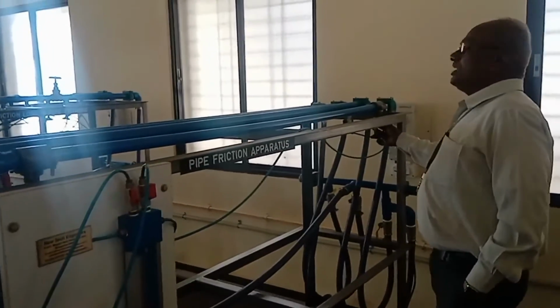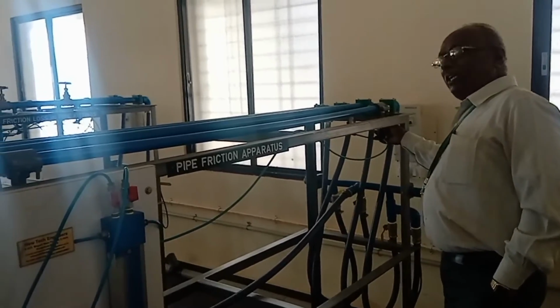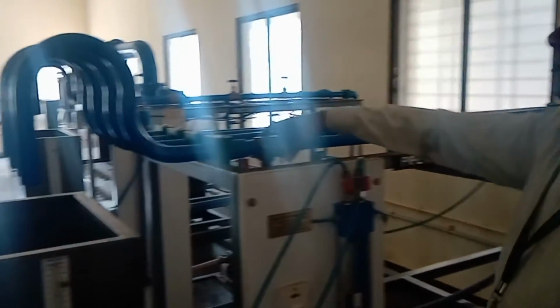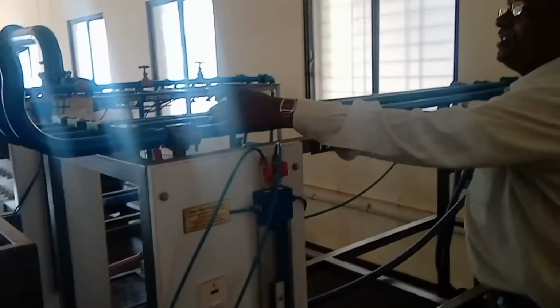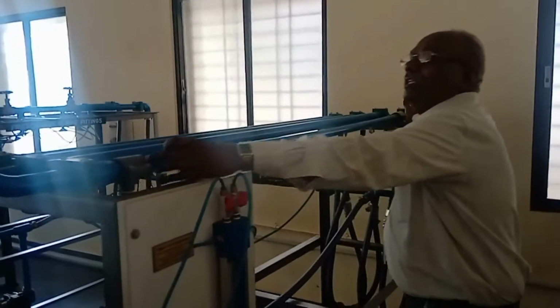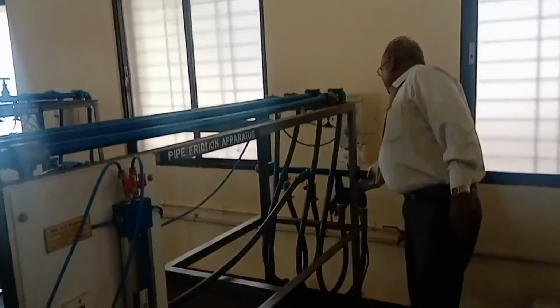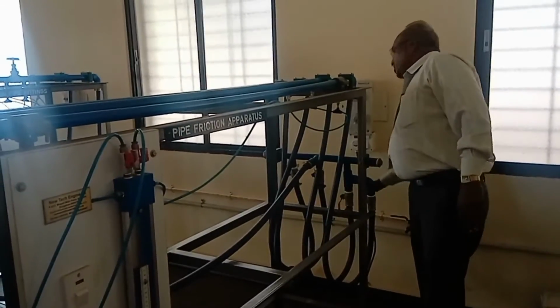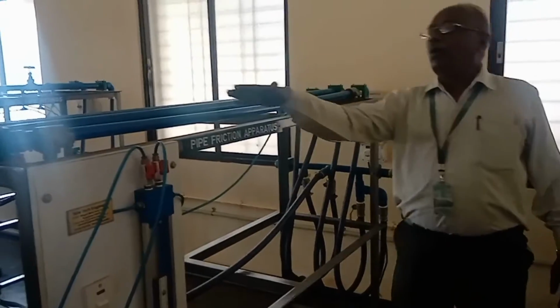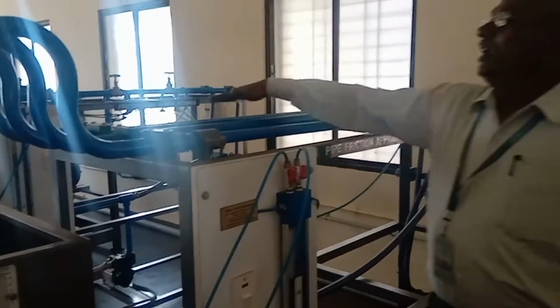These are the different taps. This is the tap provided for inlet, and this is the tap provided for outlet. The length of this pipe from inlet to outlet is 1300 millimeter. We can operate this valve, and the remaining valves we have to close, and we can allow the water to flow in different types of pipes, or different diameters of pipe.